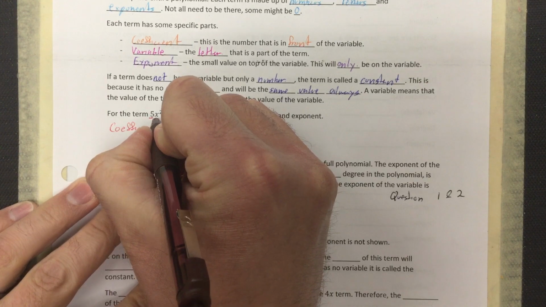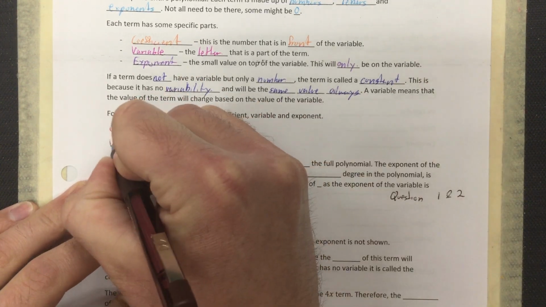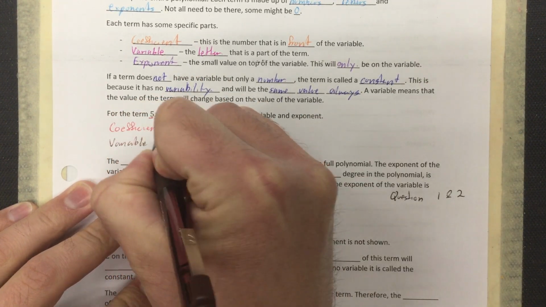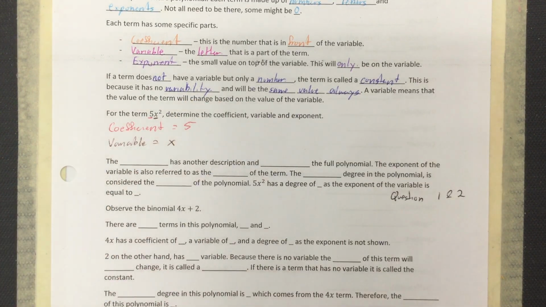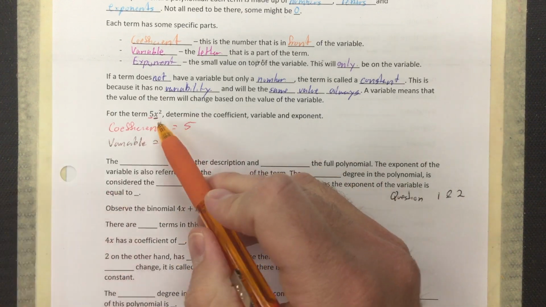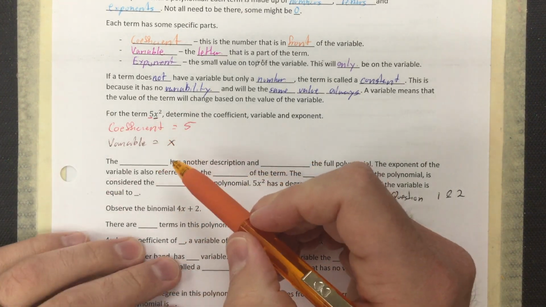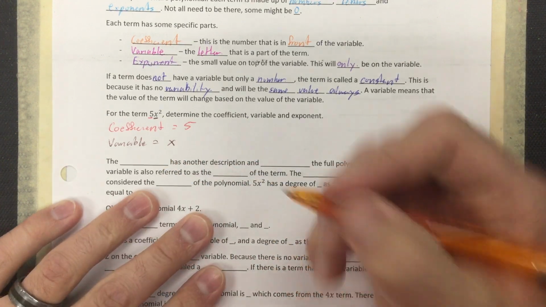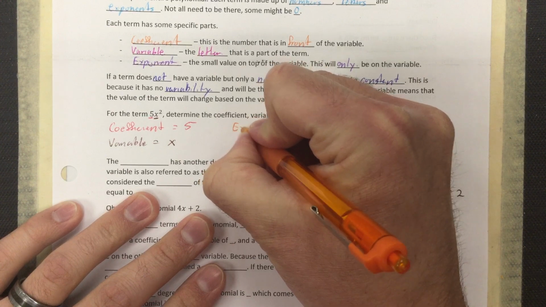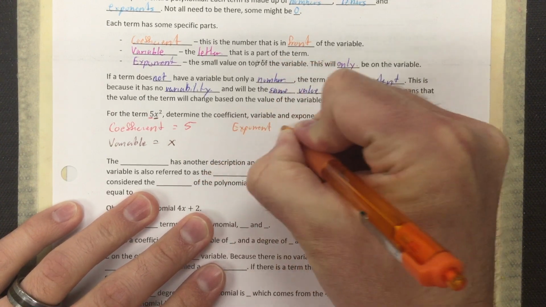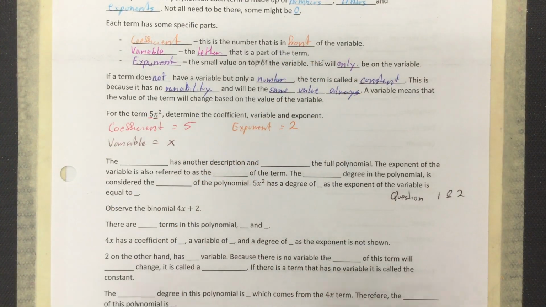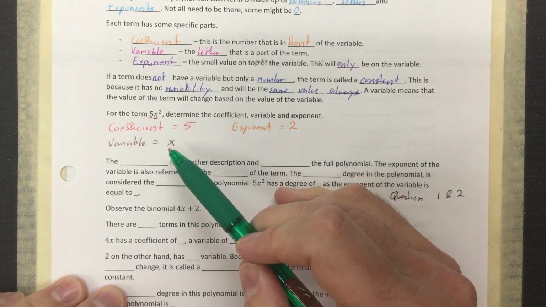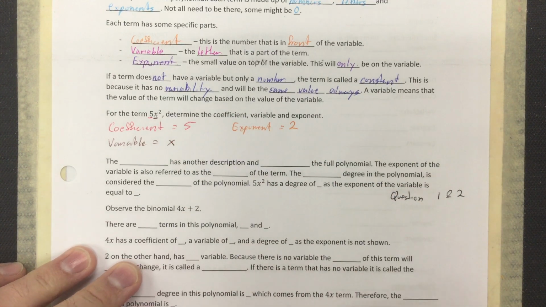Along with that, our variable is x. We're using the variable x in this case. It's not x squared, that's not the variable. The variable is x, and if we knew what x was, we could solve this. But our variable is just x. And finally, the exponent is 2. We're going to get into exponents a little more right away here. So our coefficient is 5, our variable is x, and our exponent is 2.